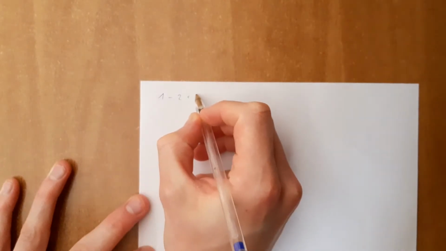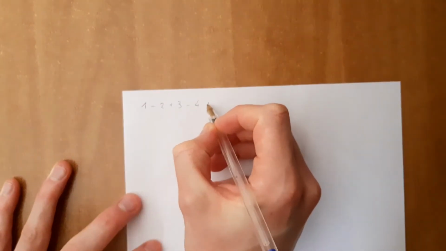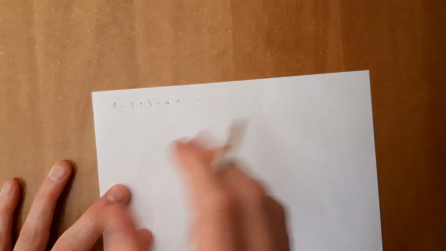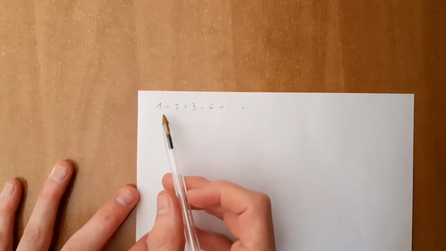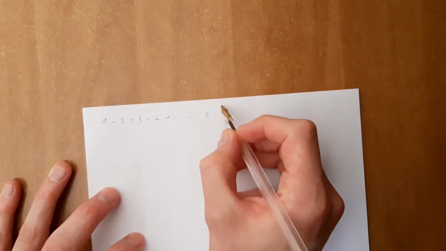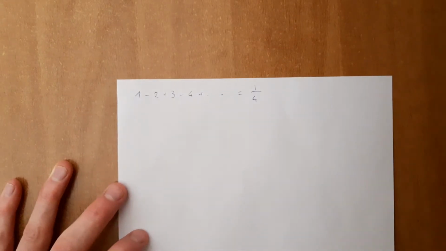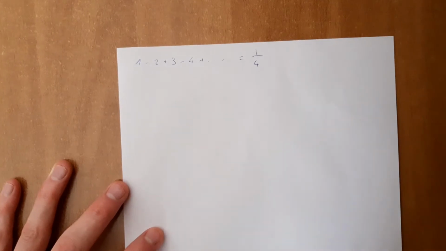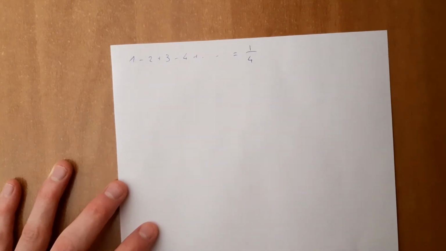Okay, let's start with another infinite series. 1 minus 2 plus 3 minus 4 plus and so on, with the plus and minus alternating, which equals 1 over 4. Let's see why. Like in the previous episodes, we saw 3 methods to extract the value.